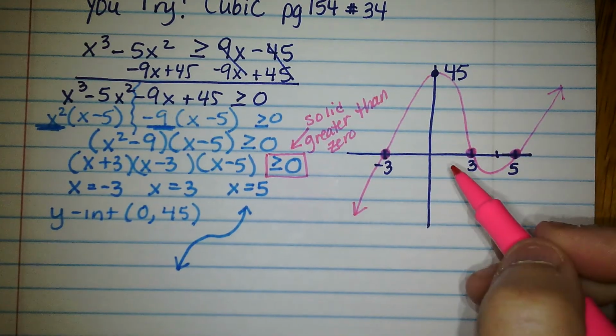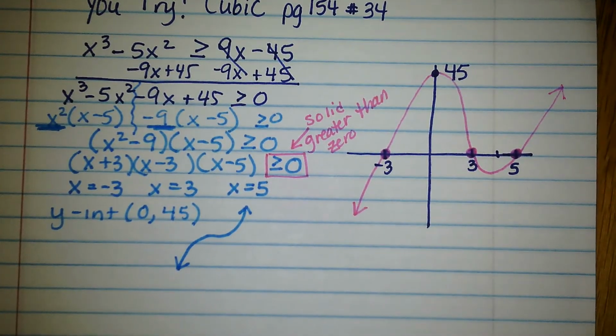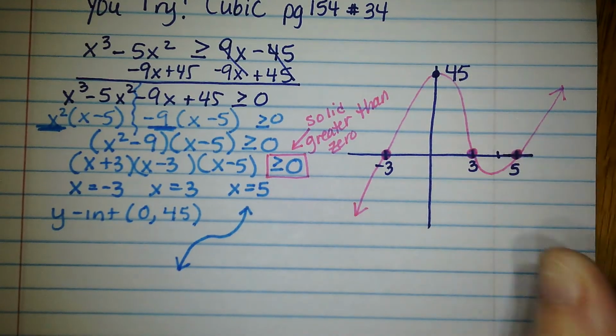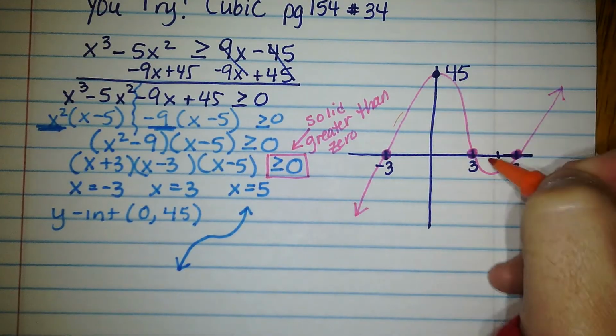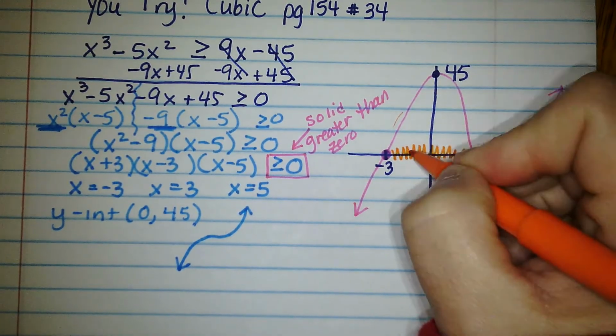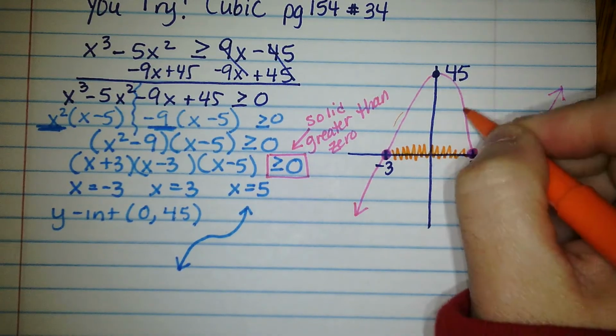So I'm looking for some sections that go above the x-axis. I've got one right here from negative 3 to positive 3. There's a big lump that goes above the x-axis. These are the x values that produce y values that are bigger than 0.